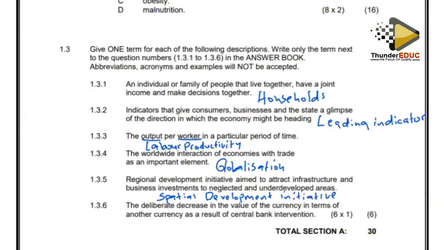Okay, the last but not the least, the deliberate decrease in the value of a currency in terms of another currency as a result of central bank intervention, that is called devaluation.